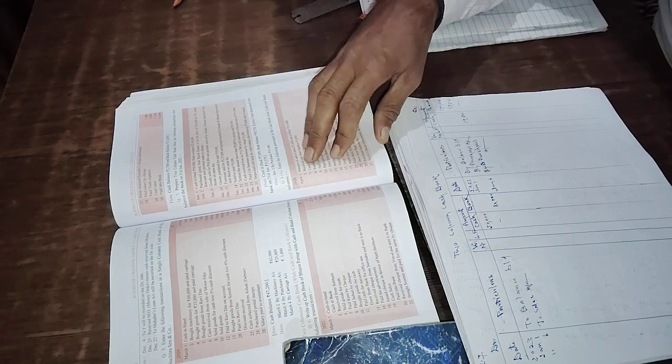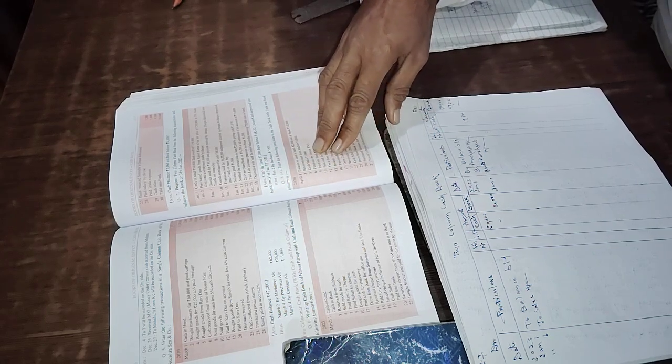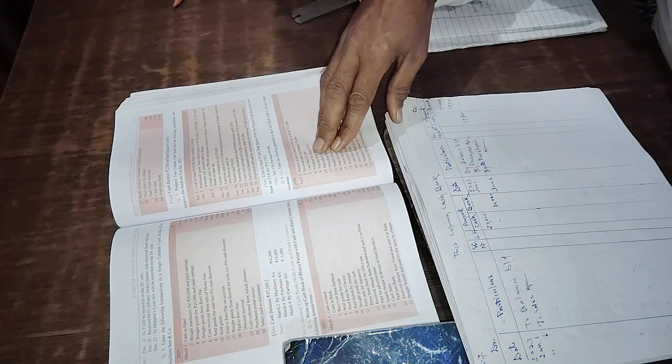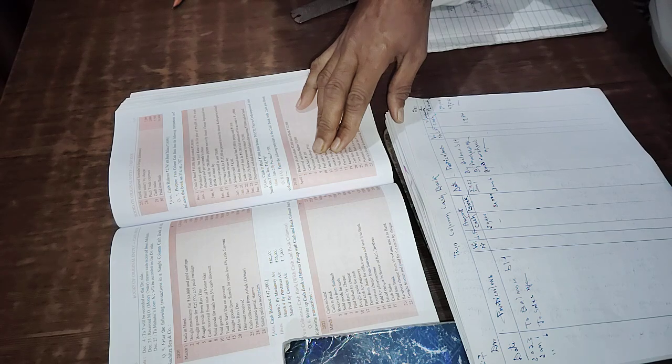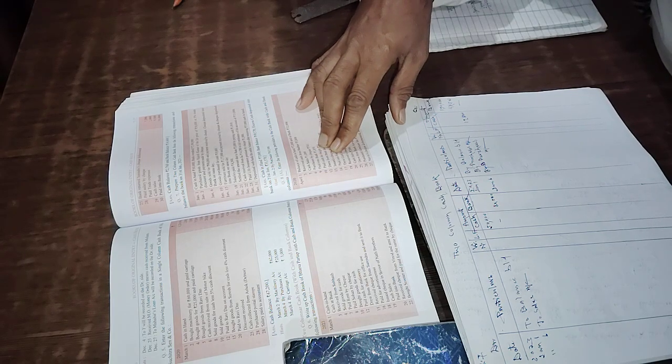Next, January 15: furniture sold for rupees 1,77,000 and payment received by check. Check was deposited into the bank on the same day. The entry will be bank account debit to furniture account.